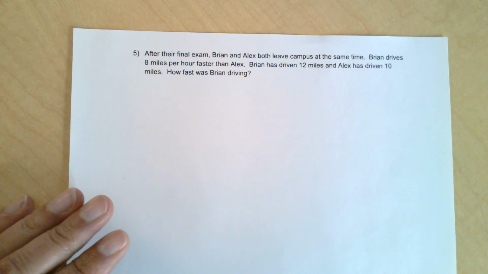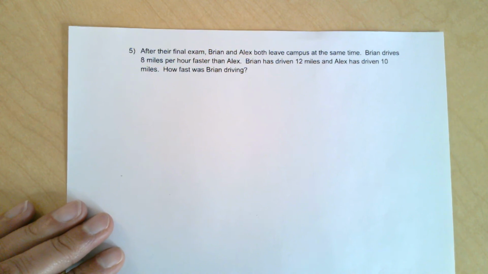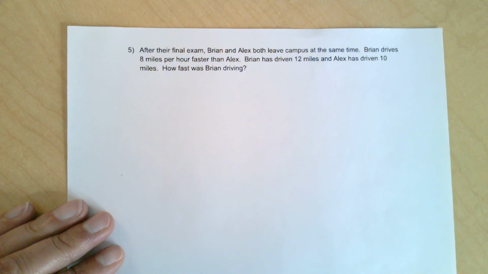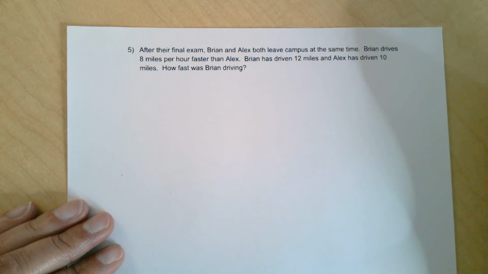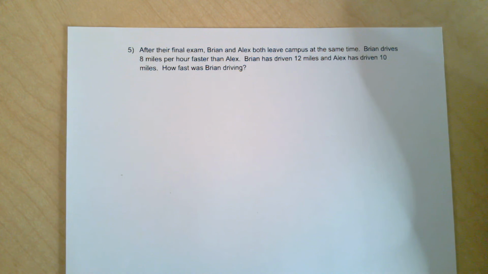Okay, and our last one for the day, number 5. After a final exam, Brian and Alex both leave campus at the same time. Brian drives 8 miles per hour faster than Alex. Brian has driven 12 miles and Alex has driven 10 miles. How fast was Brian driving?